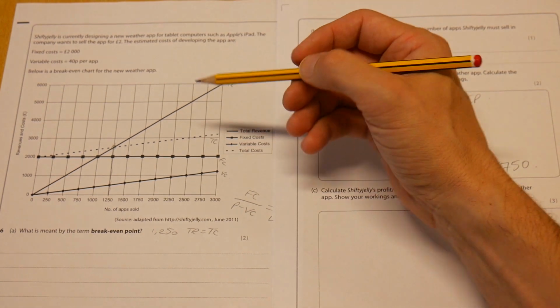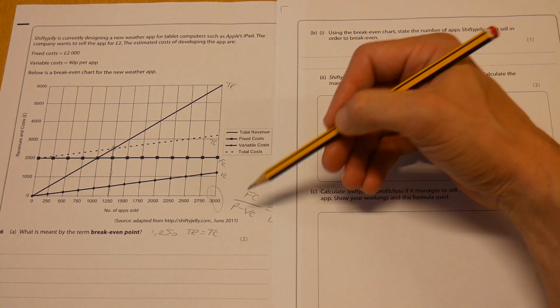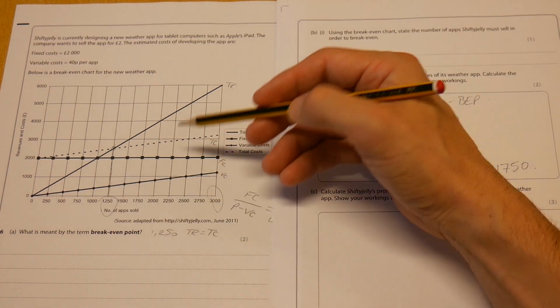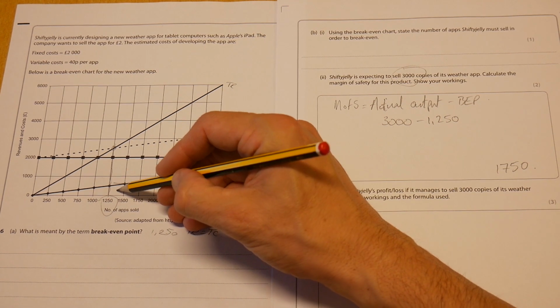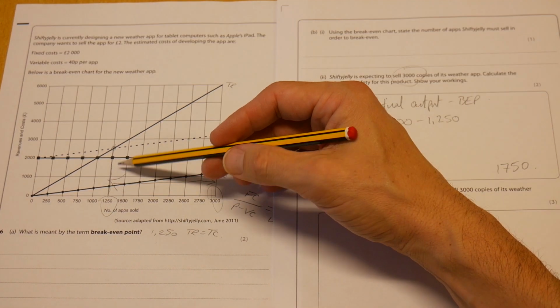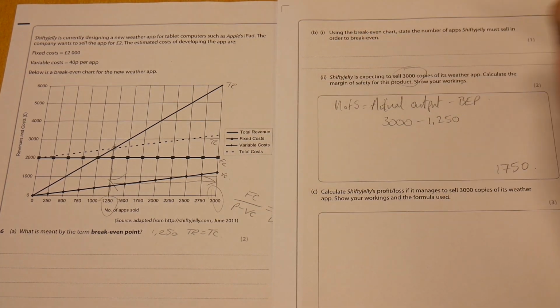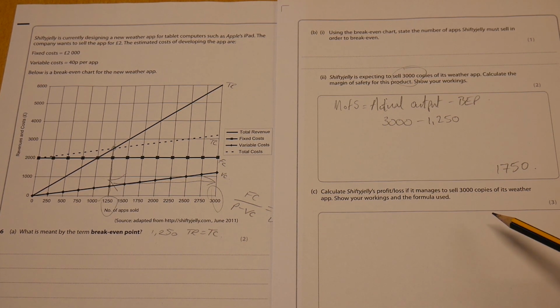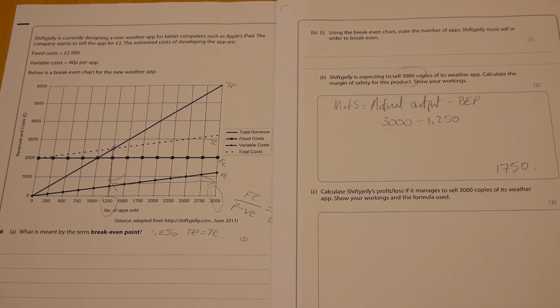There you can see the break-even point in terms of the number of apps you've got to sell, and this is the level of output here. So you can see that difference. That difference is your margin of safety. All right, so the difference between break-even and how far you are into your profit zone is your margin of safety. Okay, next one. Calculate Shifty Jellies' profit loss if it manages to sell 3,000 copies of its weather app.